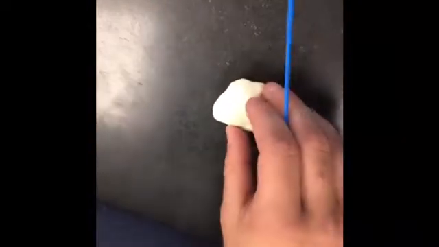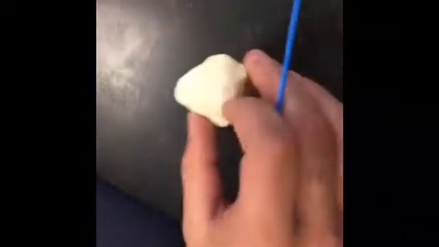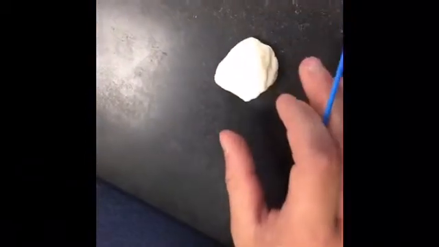So this is a patella. This is the base of the patella, and this is the apex. And you can tell that it is a right patella because when I set it down on the table, it falls down to the right.